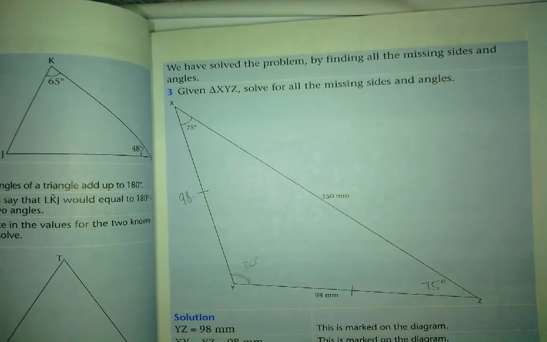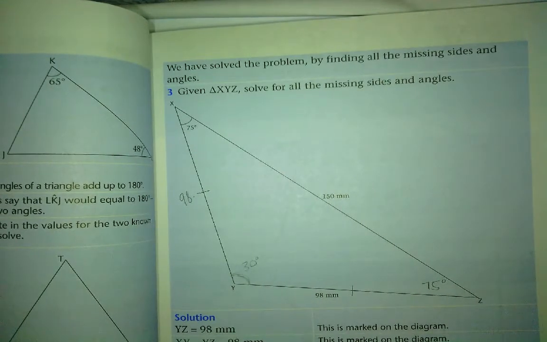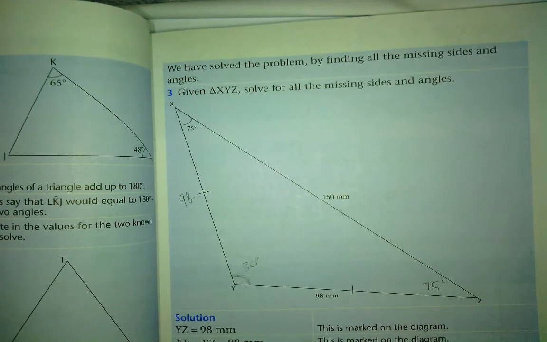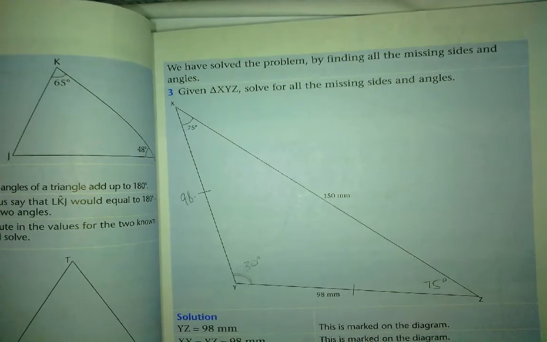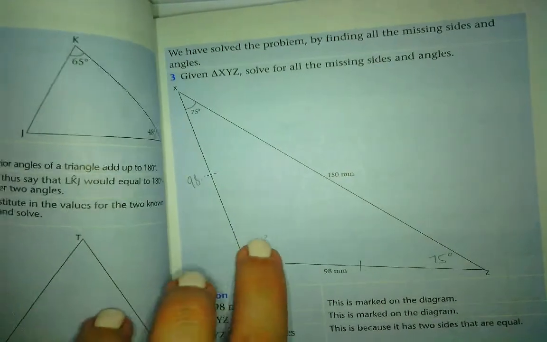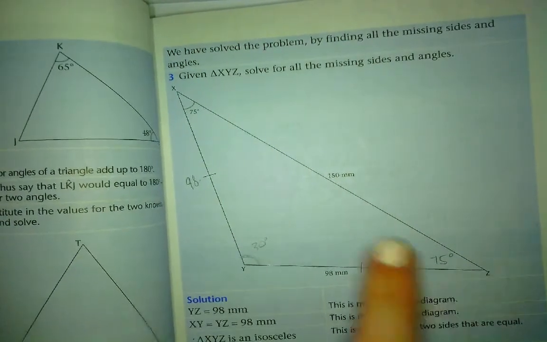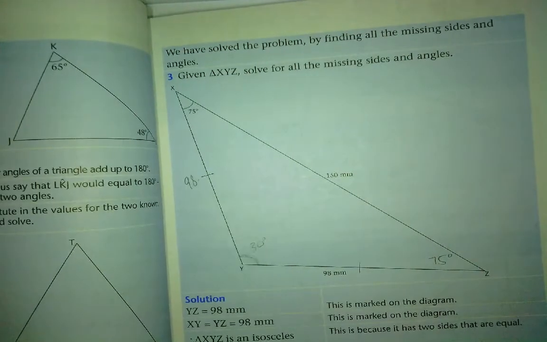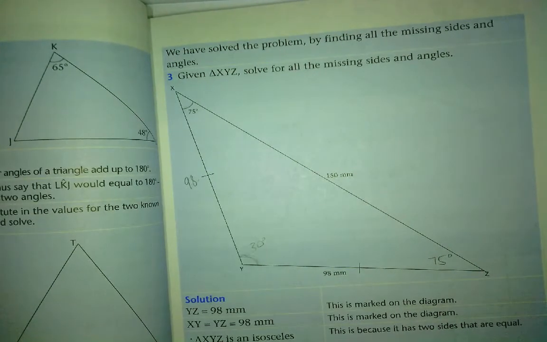Okay, so they've given a triangle. Sorry, I've written on it already. But that's actually what I want you to also start doing when you get to your answers in your paper. Use your paper and write on your paper what you found out. So if you find out that that's 30, write in 30. Write in that that's 75 and 98. Okay, it just helps you for later on.